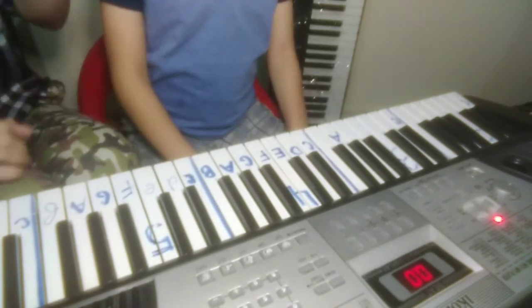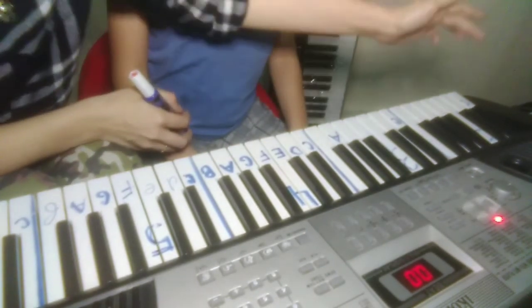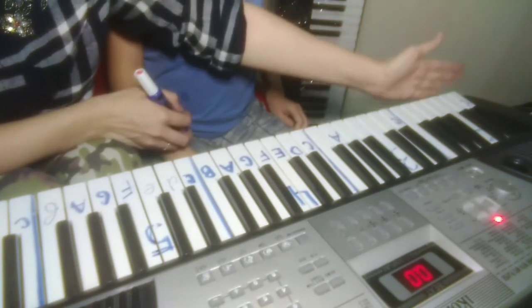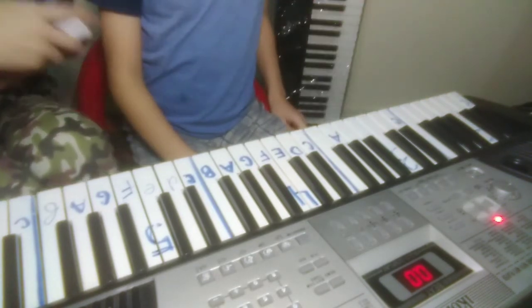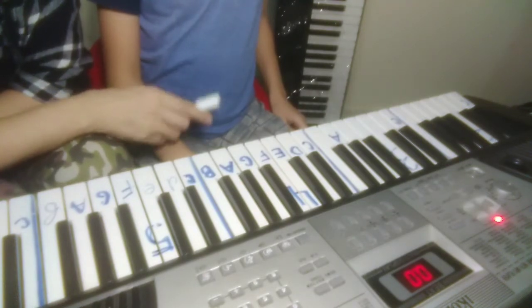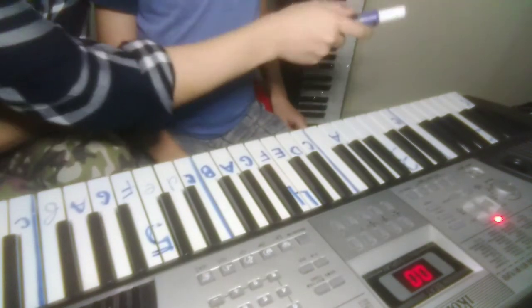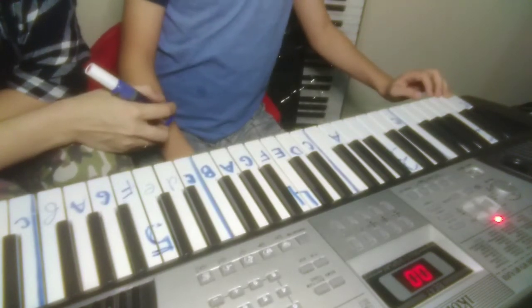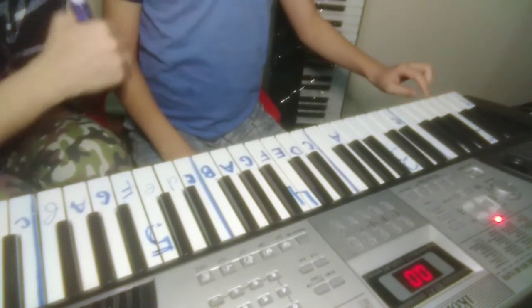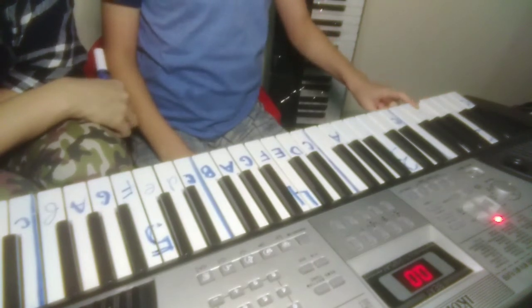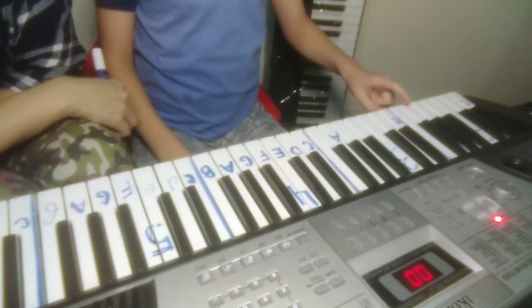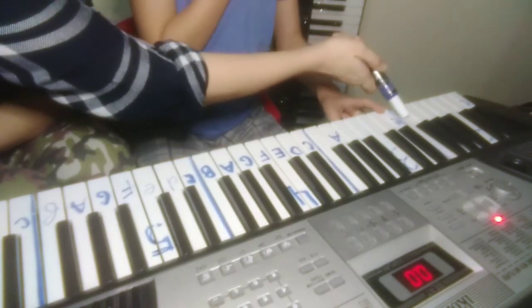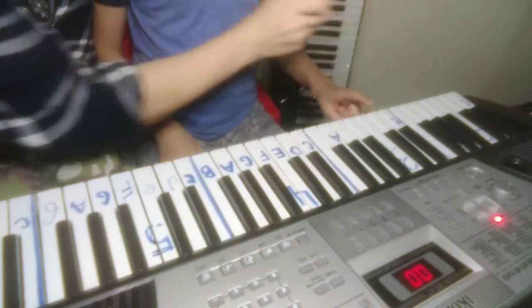Now, would you please name all the notes right from the beginning? Octave 2 is the beginning of this keyboard. So name all the white notes, starting from octave 2. C, D, E, F, G, A, B, C. So B, octave 2 finished and octave 3 started.